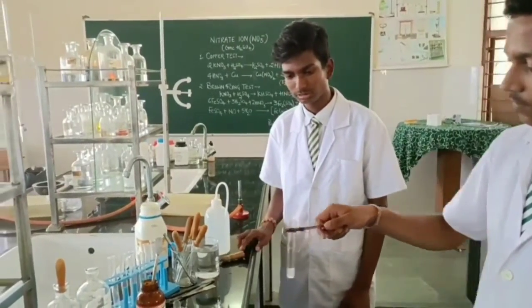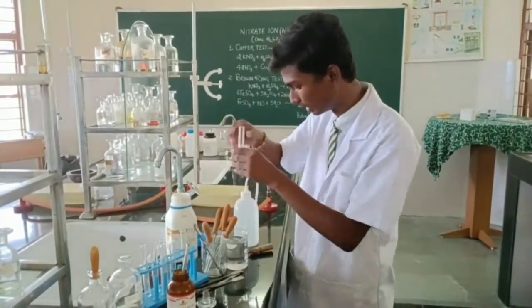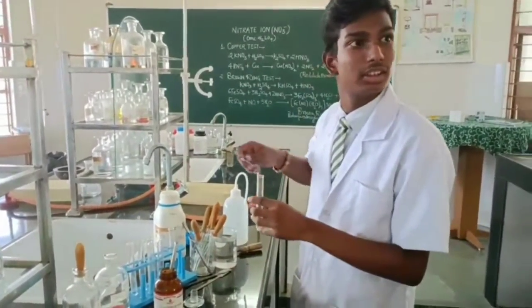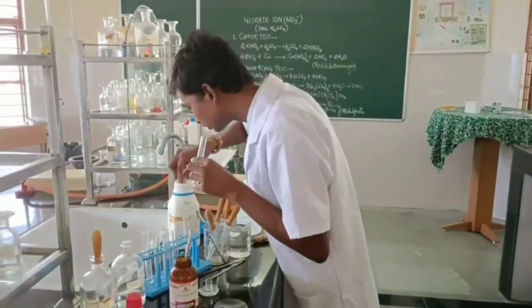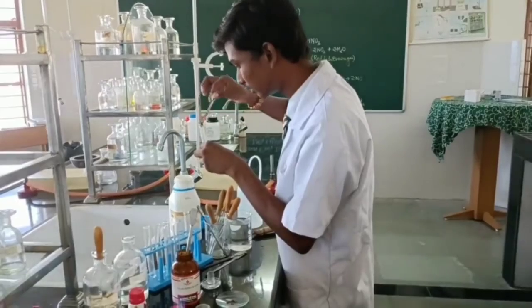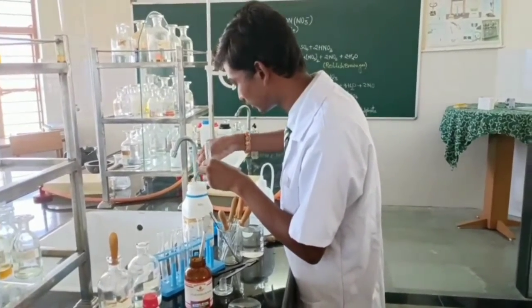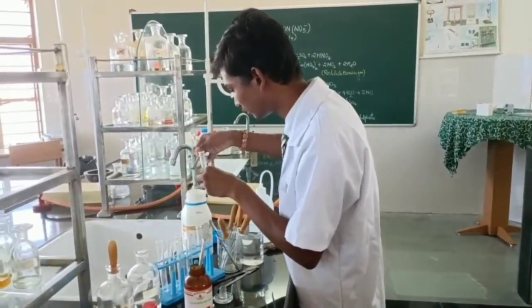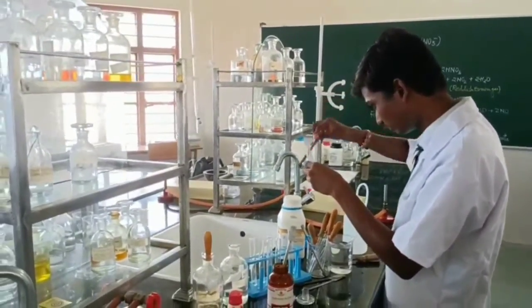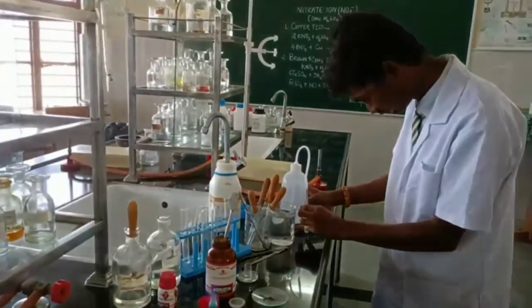Now next is what, beta? We will add aqueous solution of ferrous sulfate in it. Ferrous sulfate has to be freshly prepared. Why? Because if you prepare ferrous sulfate and keep it aside, the ferrous ions may change to ferric, which will disturb our reaction. That is why we have to prepare the ferrous sulfate immediately while we are doing the salt analysis.